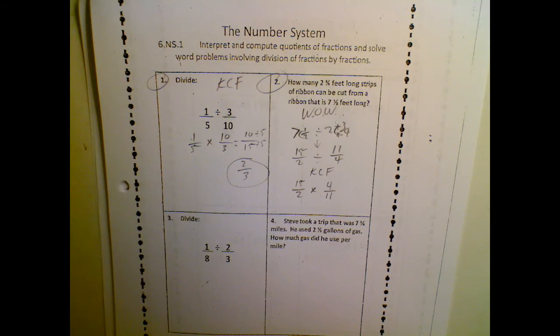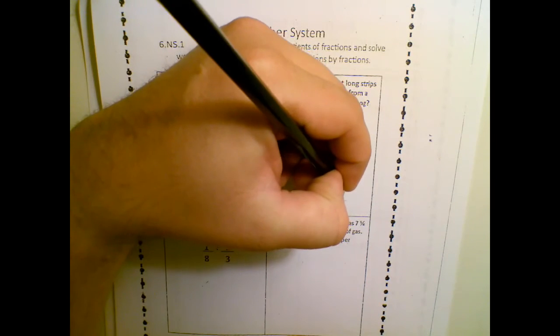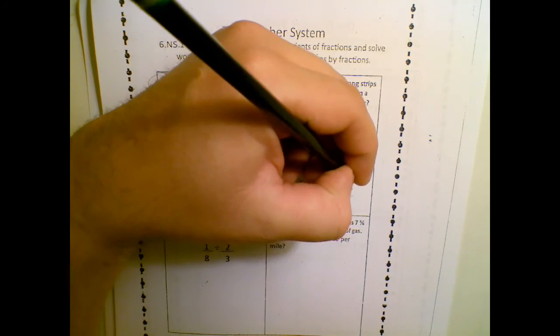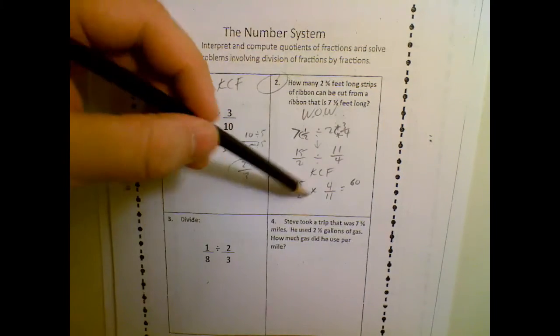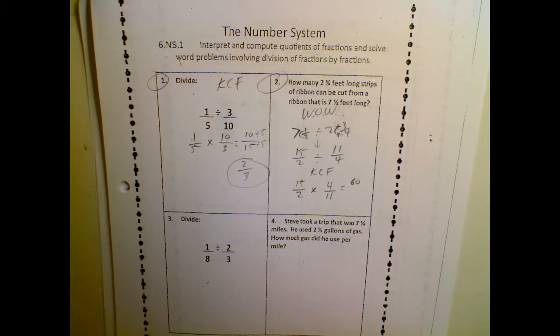Now we're going to see what we get when we multiply across. So 4 times 15. Let's think, 2 times 15 is going to be 30, and then 2 times that is going to be 60. So 4 times 15 is going to be 60. Now 2 times 11 is going to be 22.